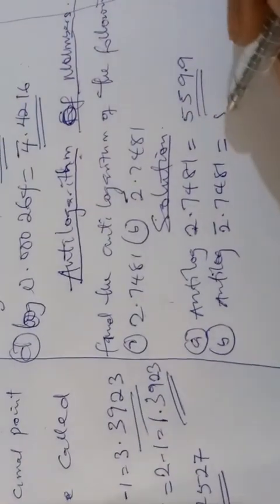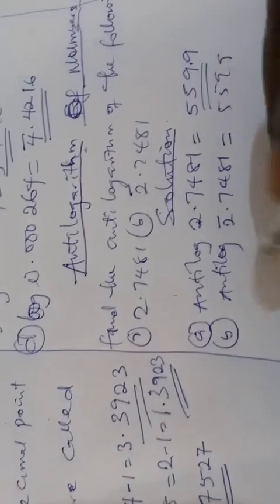This is 74 under 8: 0, 1, 2, 3, 4, 5, 6, 7, 8. You write it somewhere, 5598. Then you add the difference 1. That's 5599.